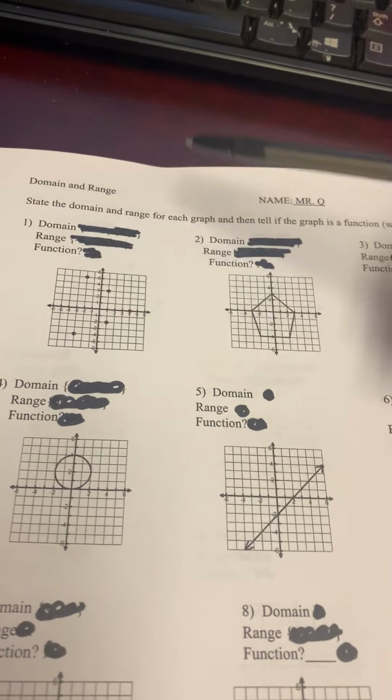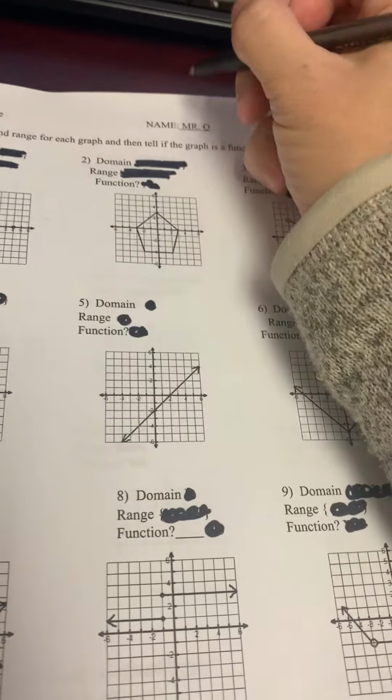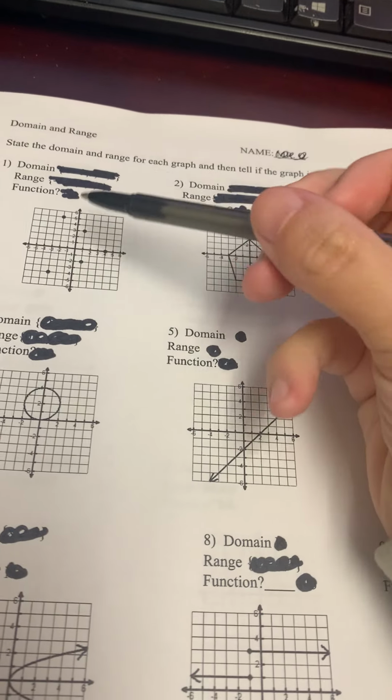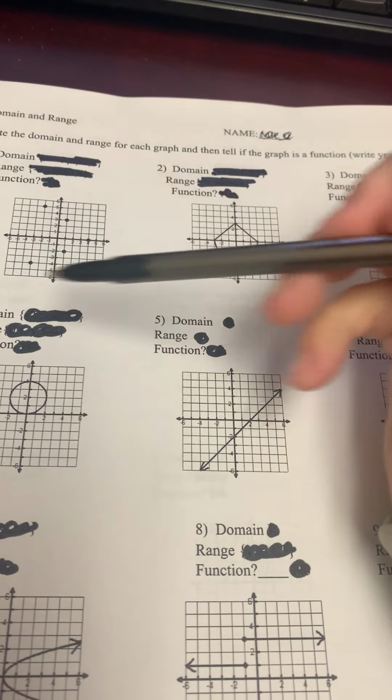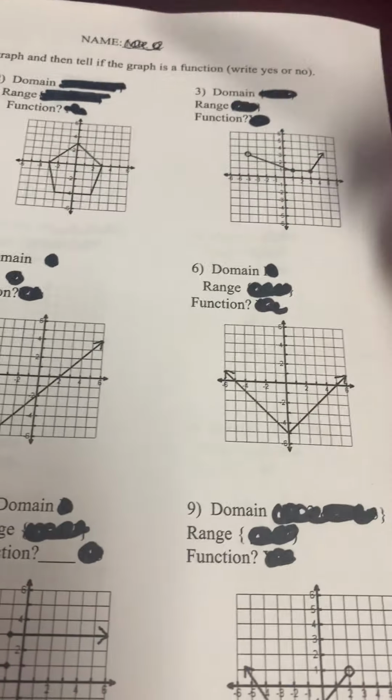Okay, so I printed out some graphs for you to look at offline, and I was just going to run through them. Obviously this is a really simple one. You just state the x values for the range and the y values. And I know that wasn't the type that you were talking about.